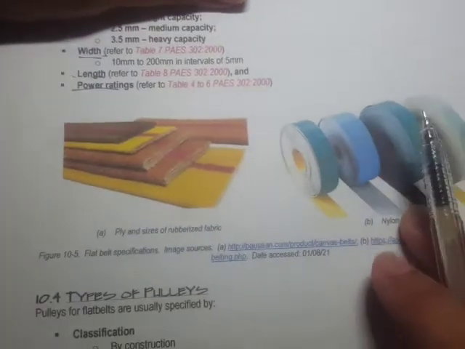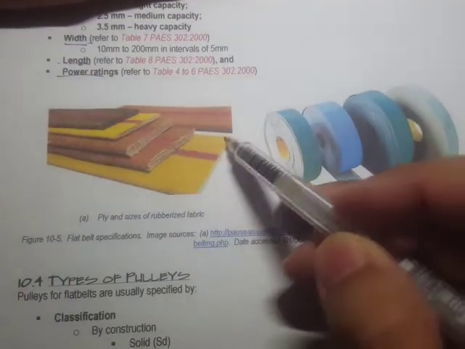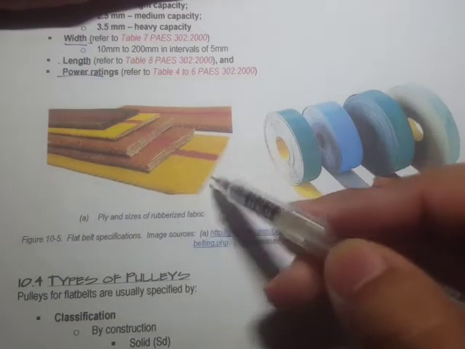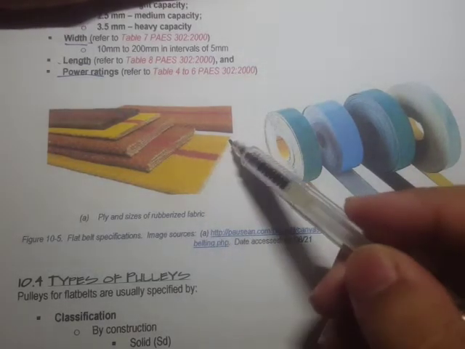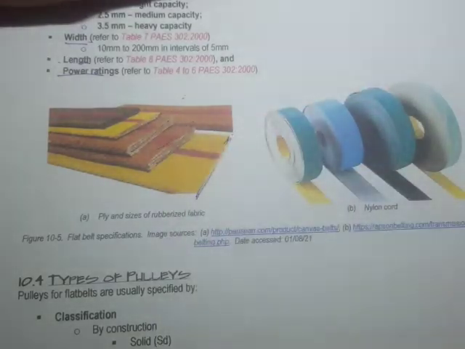So right here in figure 10-5, we have the different sizes for this rubberized fabric. This is the width of the belt, and the thickness corresponds to the number of plies.